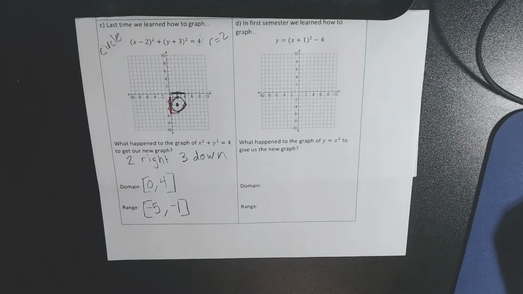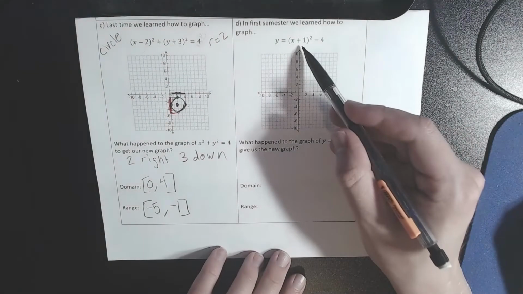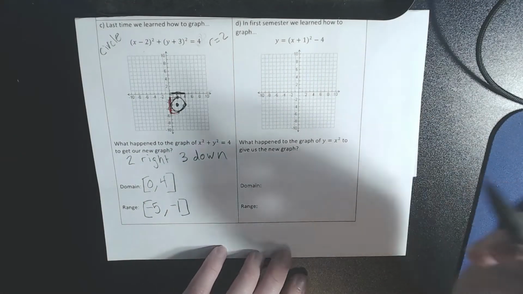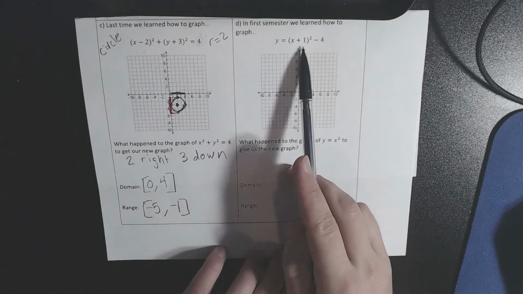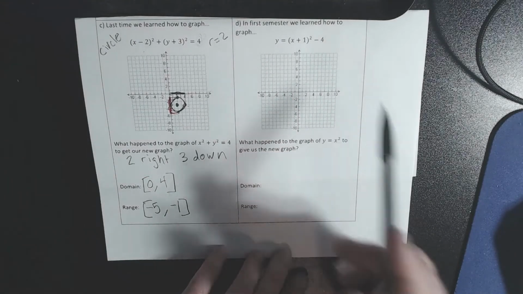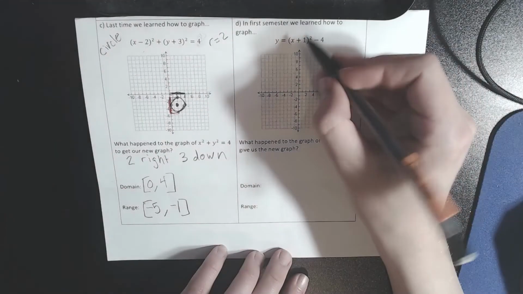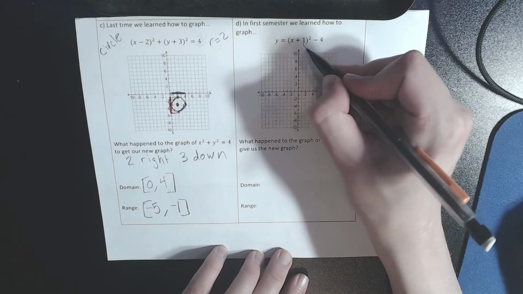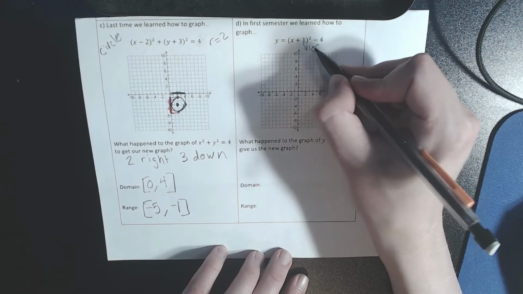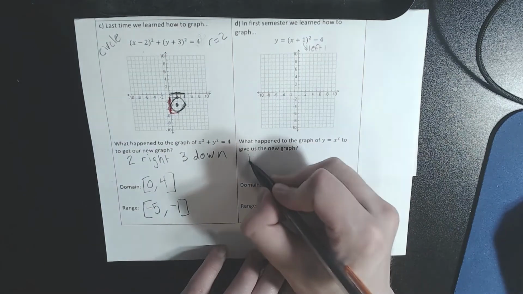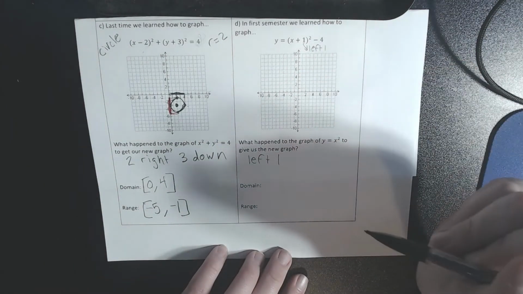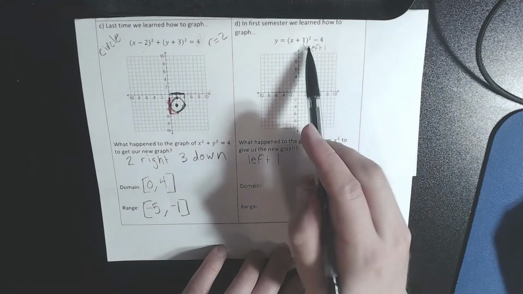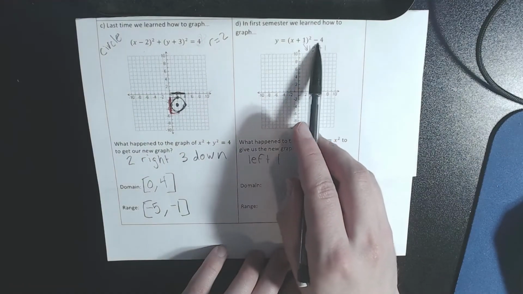Now, similarly to the other one, it's going to get shifted around, right? What happens to this graph when you have this +1 in here? Well, it's similar to the circle. The +1 is going to move us left 1. Okay, the -4 though, notice this -4 is outside the square.